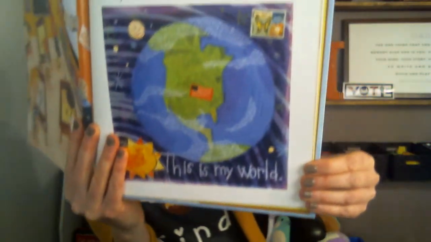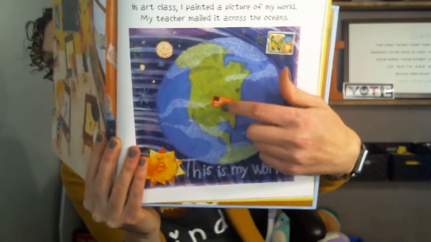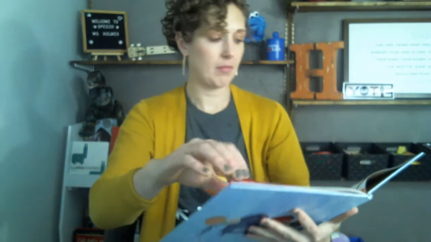So in art class, I painted a picture of my world. My teacher mailed it across the oceans. This is my world. So this is the boy who lives in the United States. He created this blue world with, there's the United States right in the middle and a flag. A boy drew back with colors of the sea. And he said, this is my world. Same, same but different. P.S.